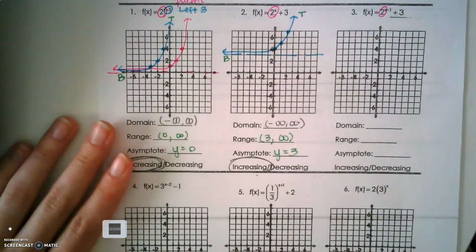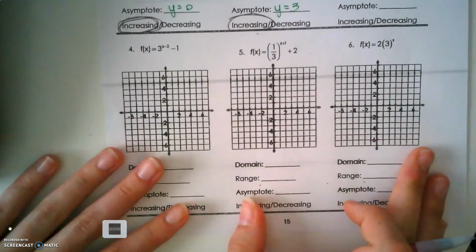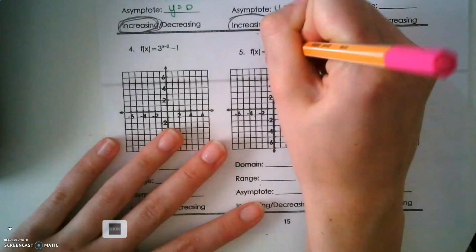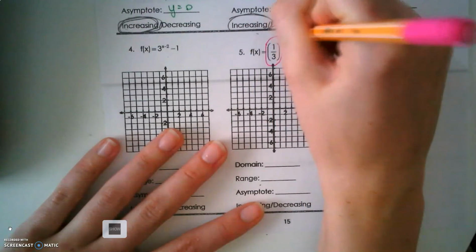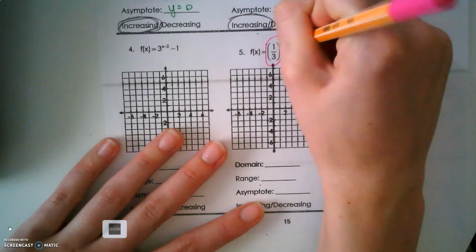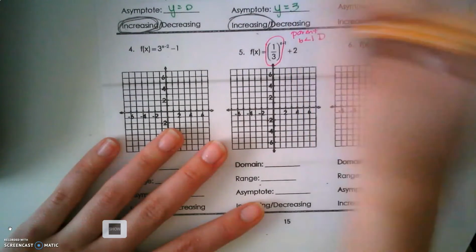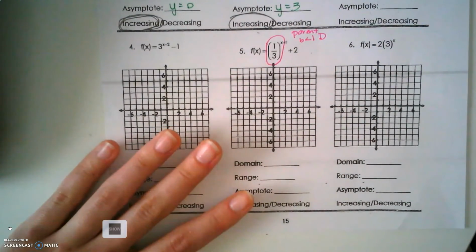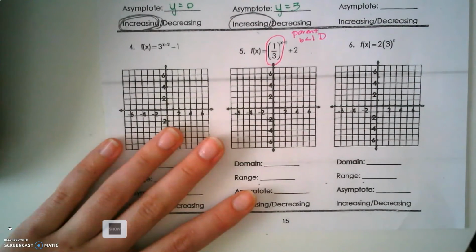Let's work on one more example. Let's work on number 5. Looking at my parent function, that's my parent, and my base is less than 1, so that's a decay. Again, that is not a transformation.